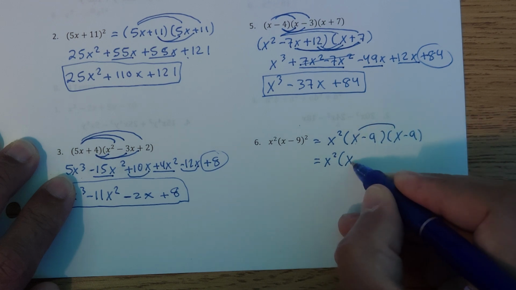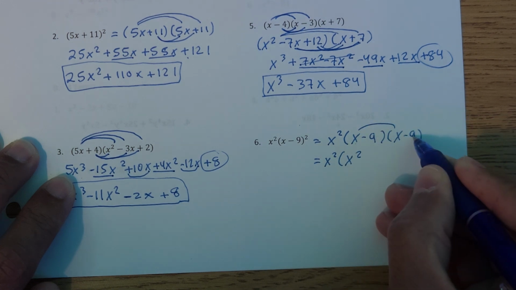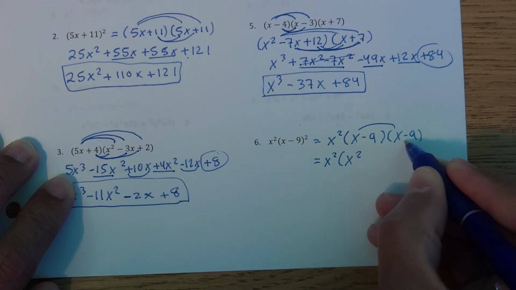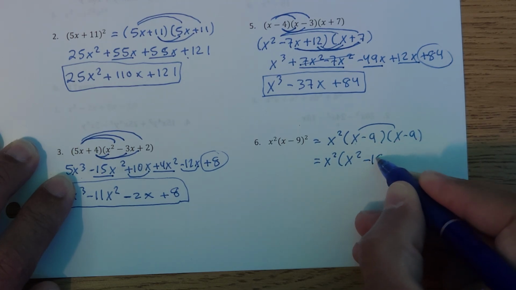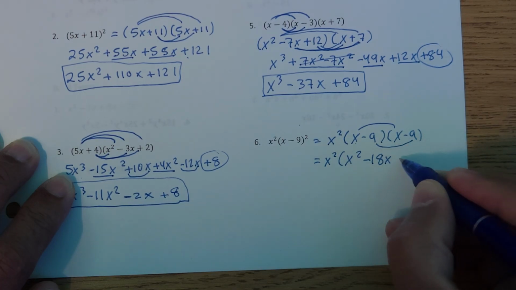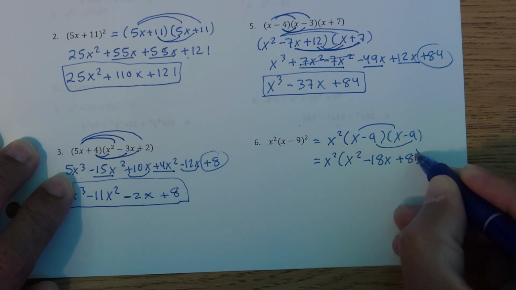X times x is x squared. X times negative 9, that's negative 9x. Negative 9 times x, another negative 9x. So then when you combine them, they combine to negative 18x. Negative 9 times negative 9, that's positive 81.